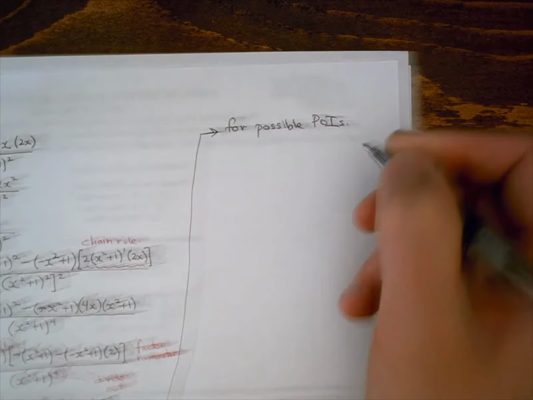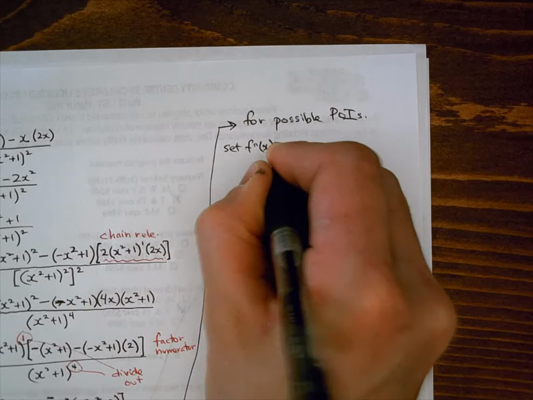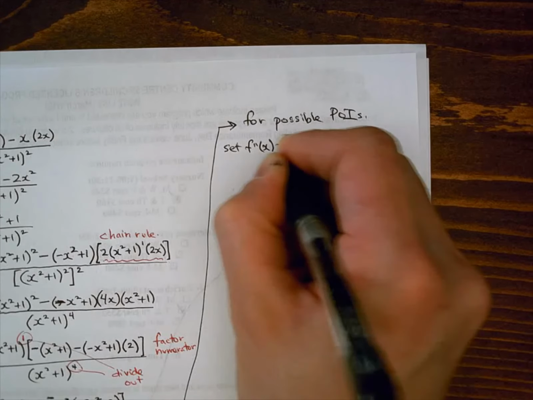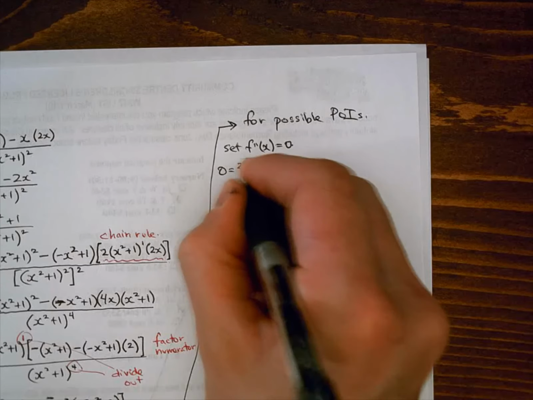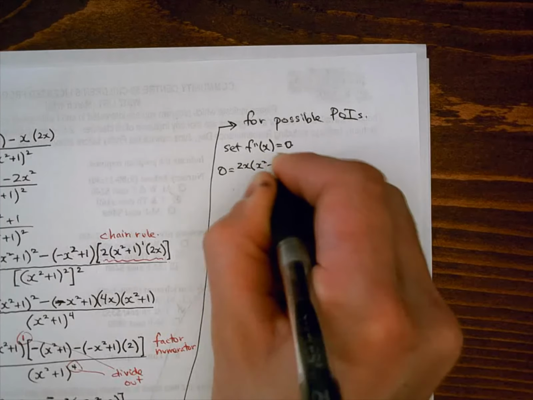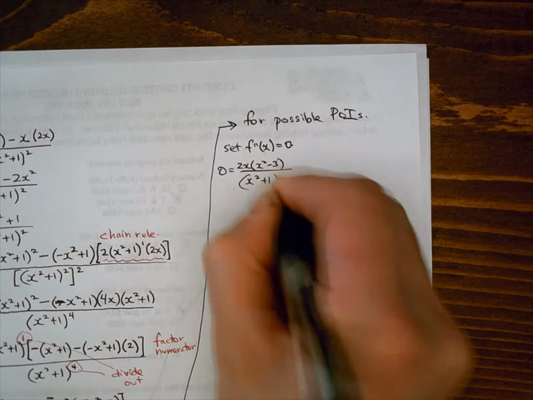remember, they're not called critical points. I would set the second derivative, y double prime, equal to 0. So I have 0 is equal to 2x times x squared minus 3 over x squared plus 1 to the power of 3.